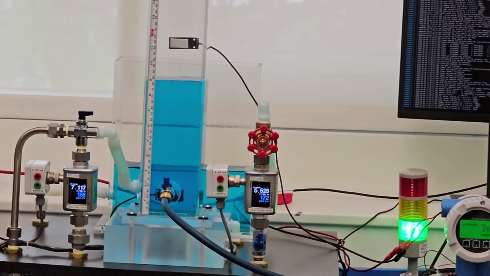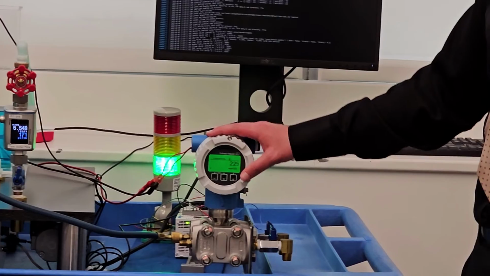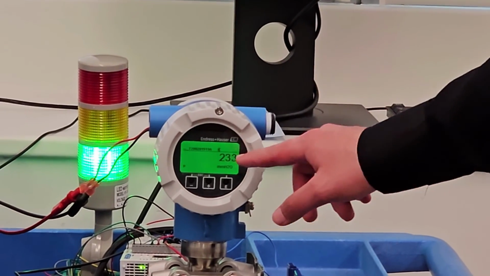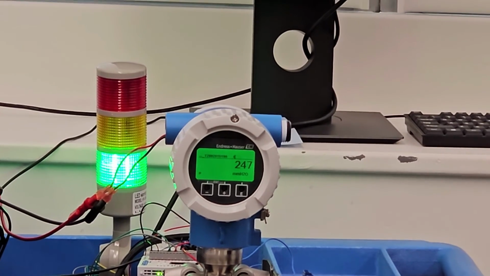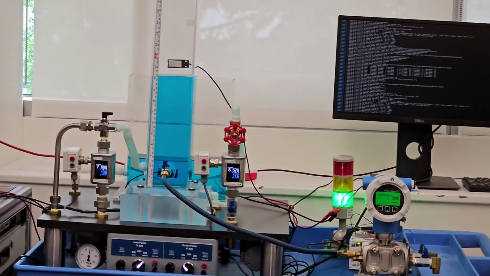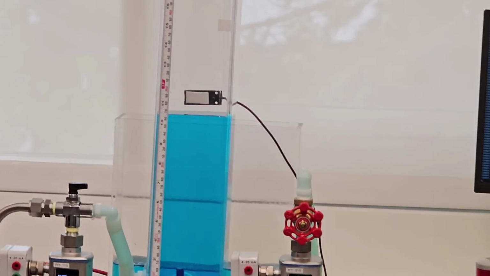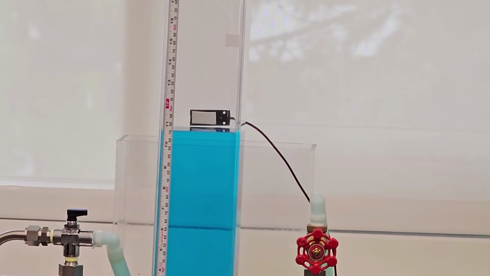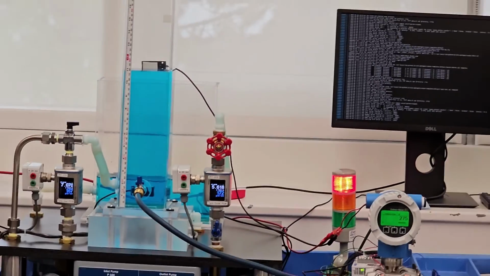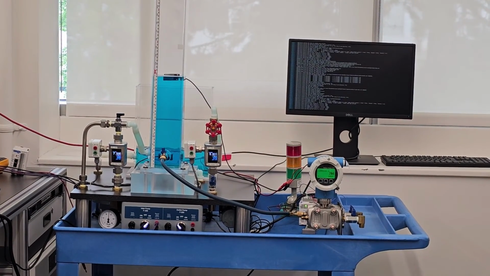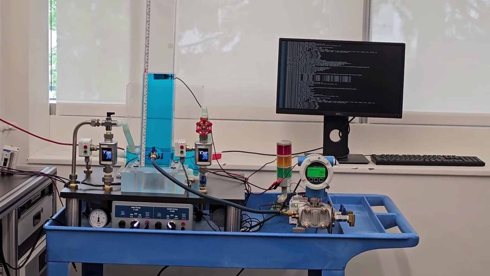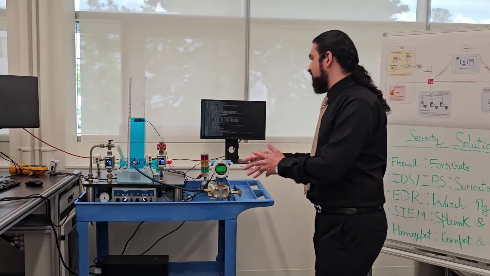So the set point was 200 before. It should have stopped at 200, but as you can see, it's continuing to rise. The level's continuing to rise. Now the alarm's ringing, the tank's overflown. As an operator, what would you do? You would run over to your HMI to quickly contain it.